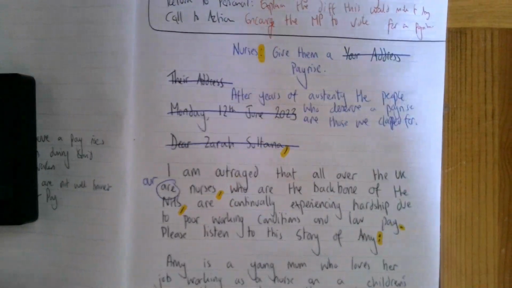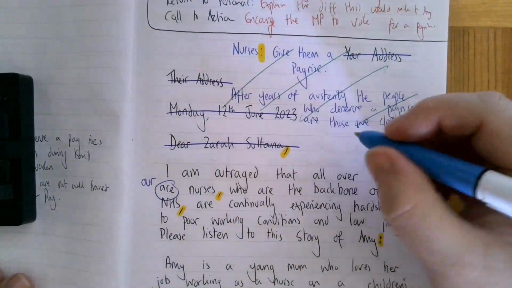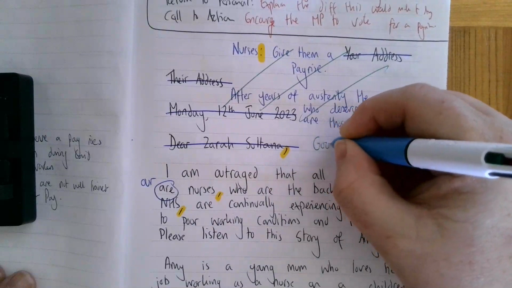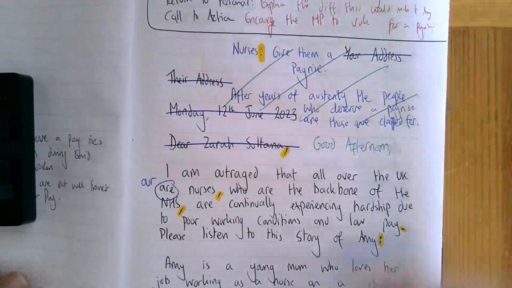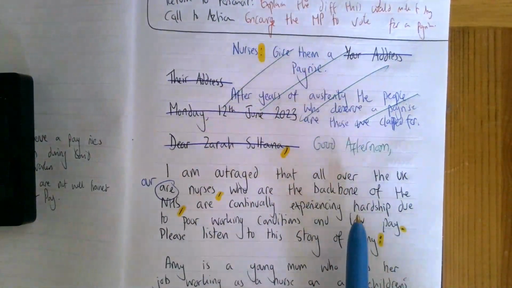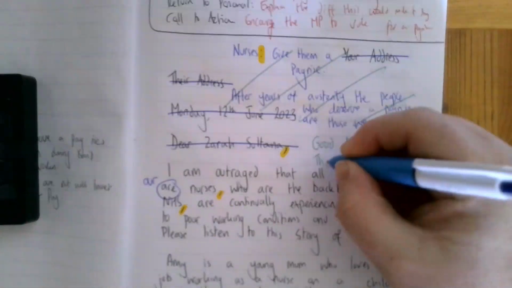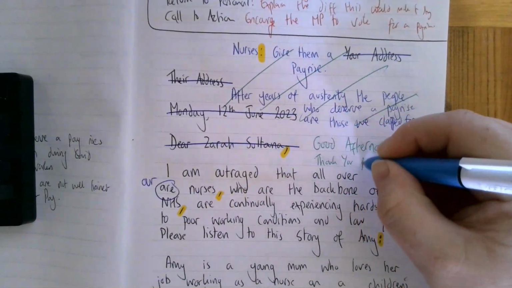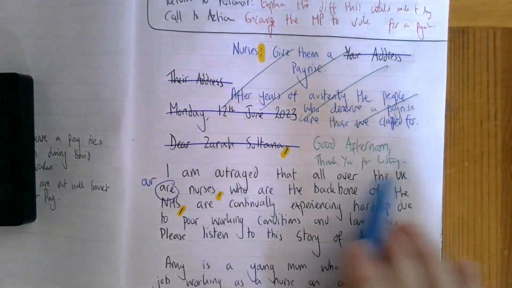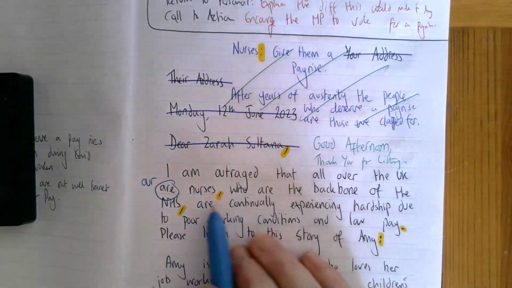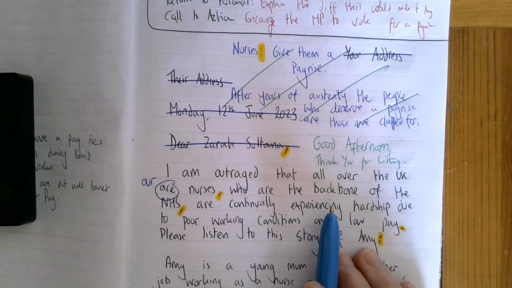Let's say we were asked to write a speech. Well, we wouldn't include that, and we wouldn't include any of that. Instead, we might just start with good afternoon. And then again, we would carry on. The ending for a speech is simply, thank you for listening. So again, good afternoon. I am outraged that all over the UK our nurses, who are the backbone of the NHS, are continually experiencing hardship.